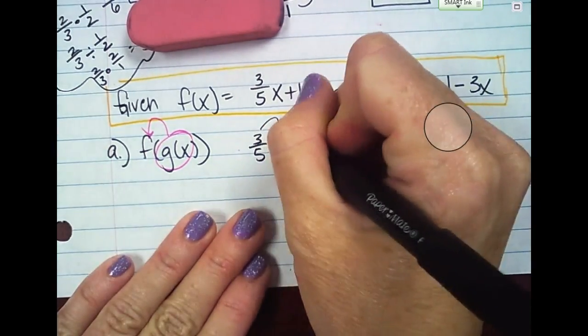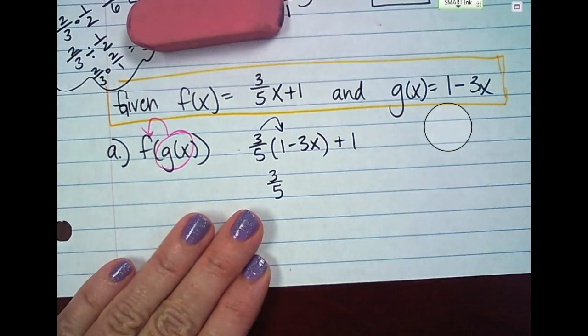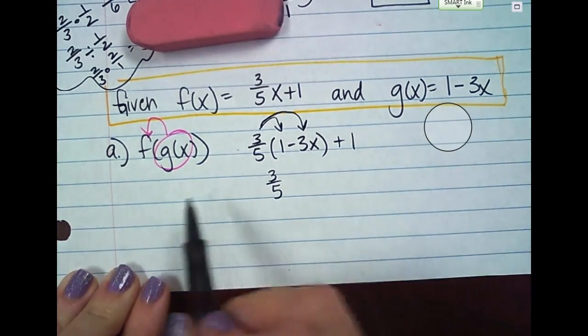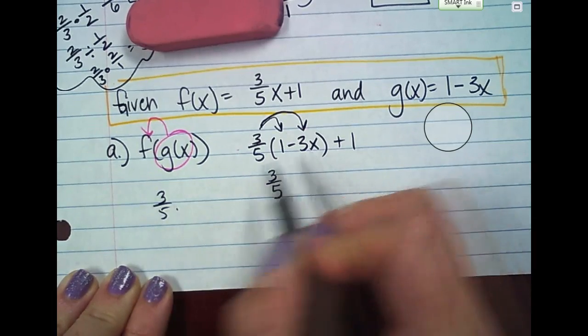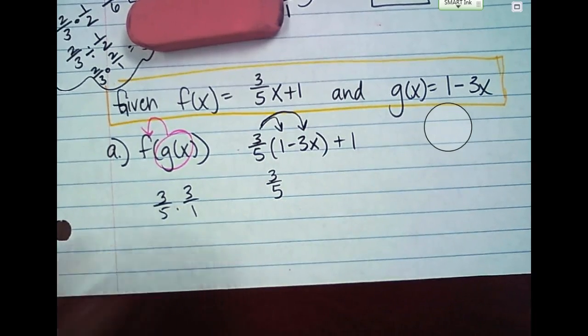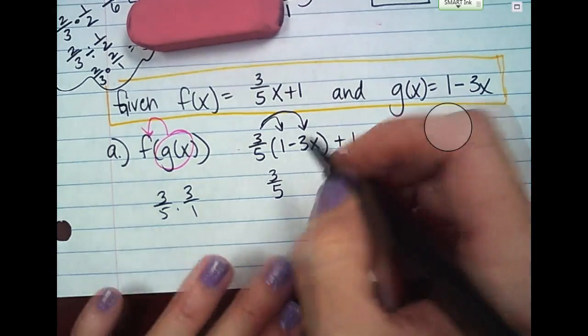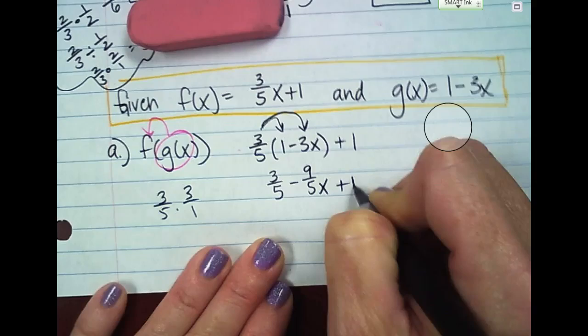Okay, 3/5 times 1 is 3/5. Come over here and do a little trick I taught you. 3/5 times 3. Okay, 3/5 times 3 over 1. We do tops and bottoms, right? Numerators and denominators. So that gives me 9 over what? 5. And there's an x there, and it's minus. So minus 9/5 x. Drop down your plus 1.